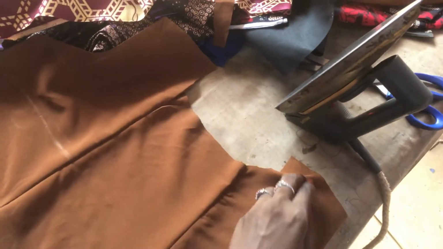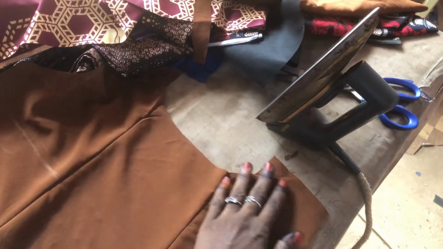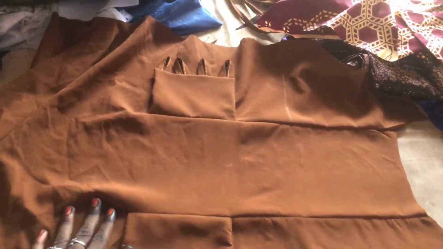Yes, and this is how it will look after you fix on the 2 sides. Then you can top stitch your neck. You see? So the neck is not too wide, for those that might think 4 inches for the neck was too wide. So you see, after stitching this, it wouldn't be too wide. And then I'm making the ruffles for the end of the dress, because the dress is of 2 parts: from the shoulder to the knee, then the knee to the end of the dress, which is the ruffles.